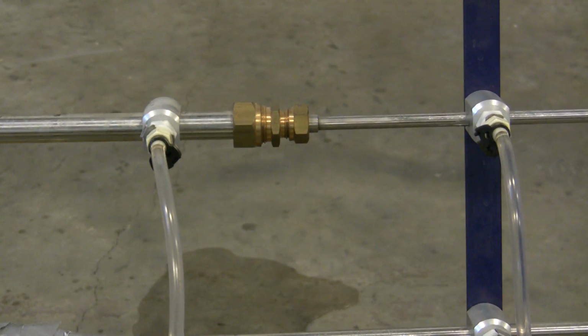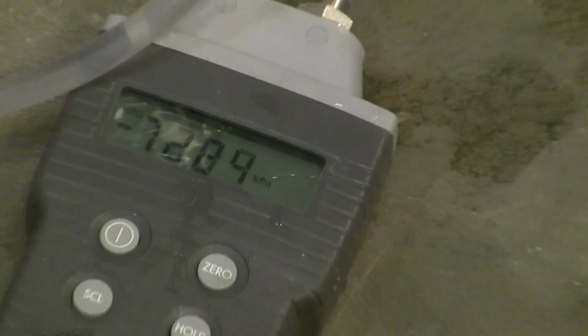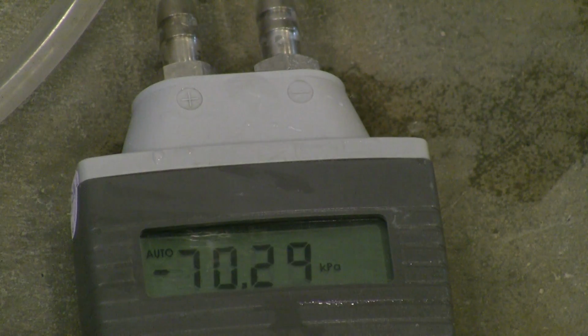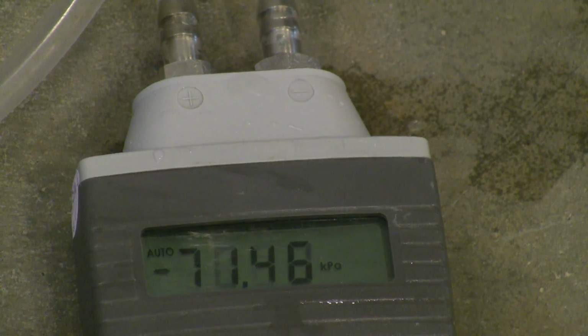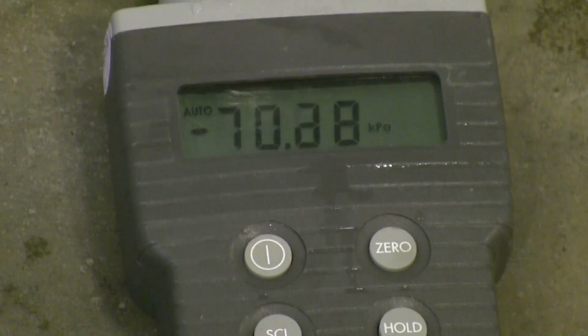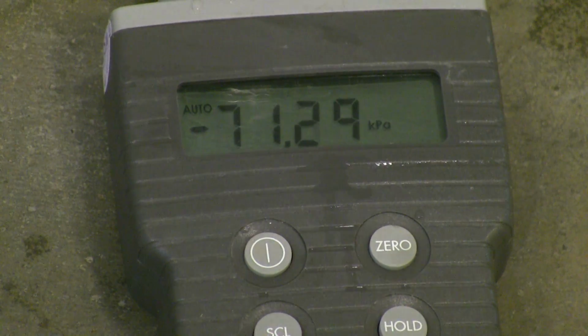Inspecting for air bubbles, don't see any big long patches of that. Pop down to the instrument. Zero it out, make sure that it's adequately zeroed.